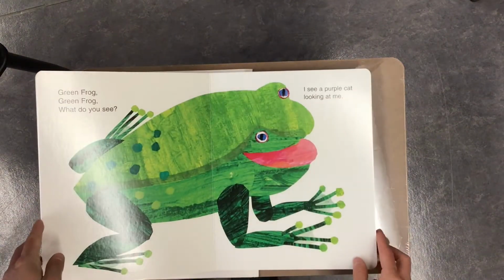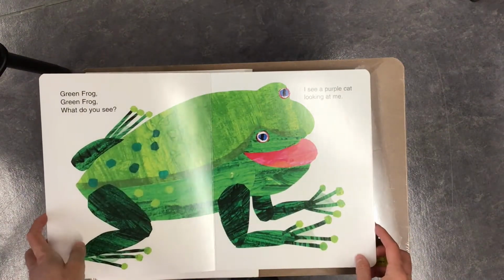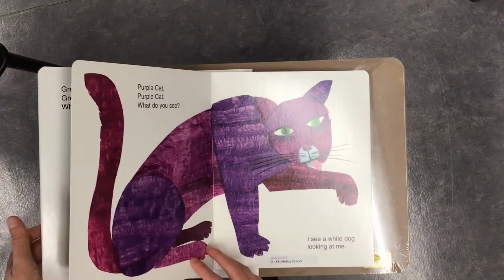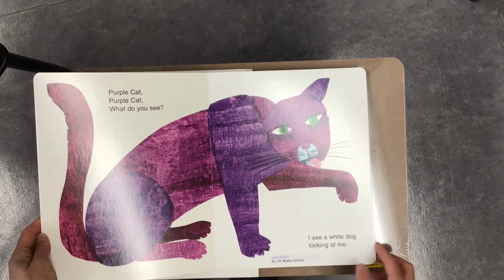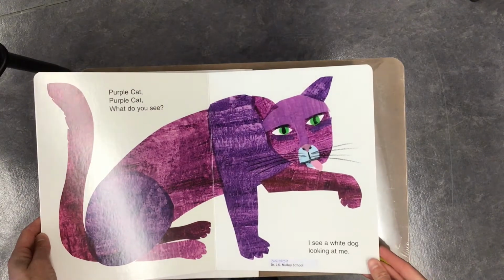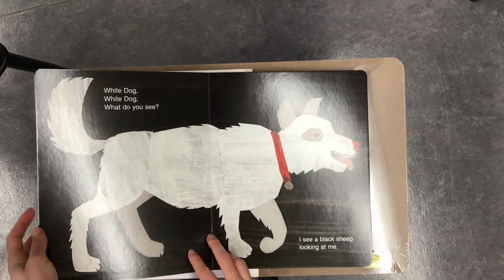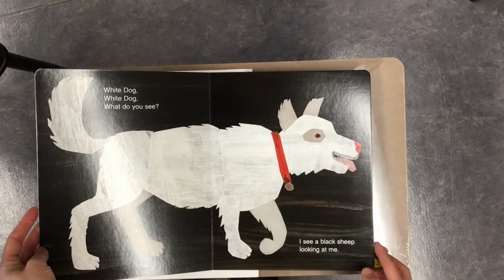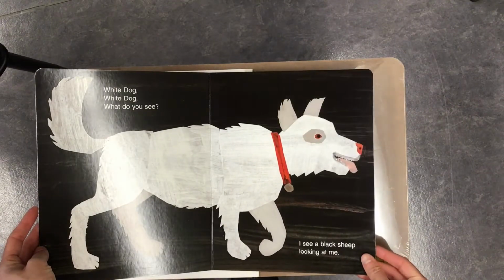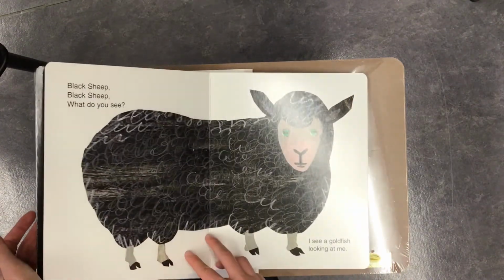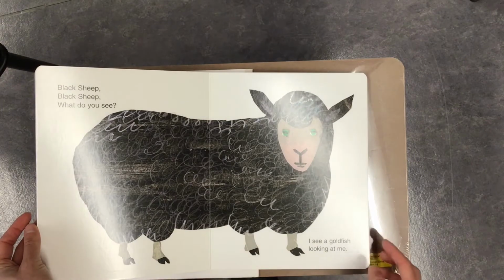We see another illustration, this time of a large green frog, and more text. And this time we see a big purple cat. Taking a look at these pictures before we read, remember, gives you lots of clues and information. Now we've got a white dog with some gray and a black sheep.